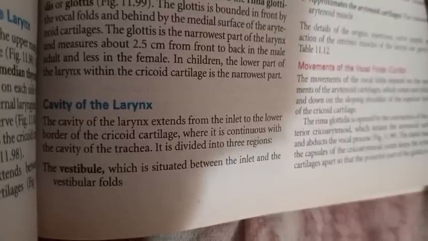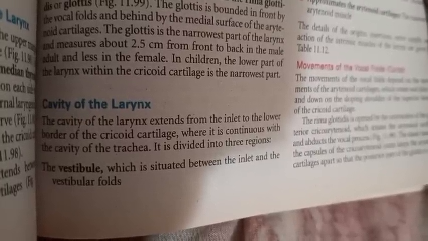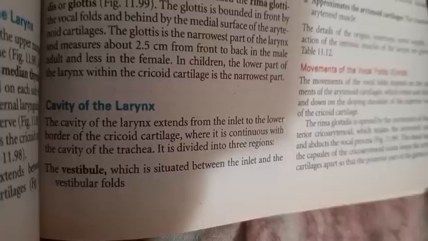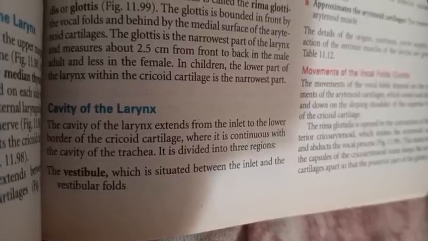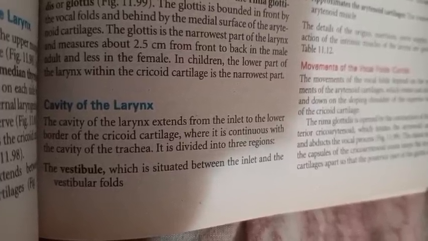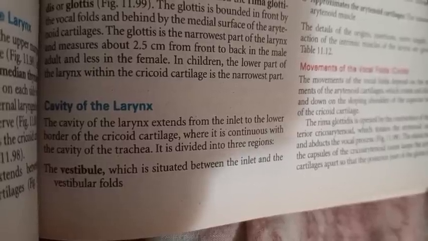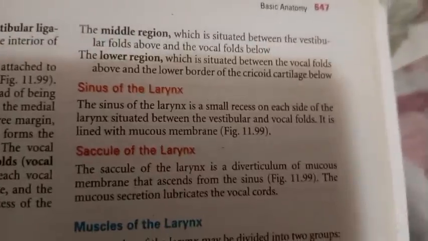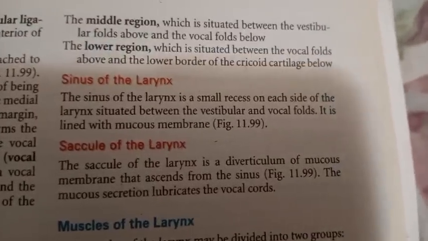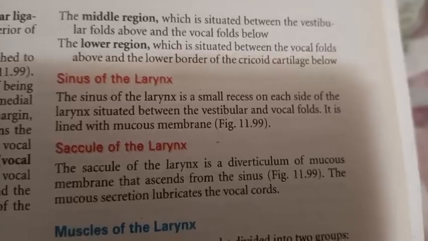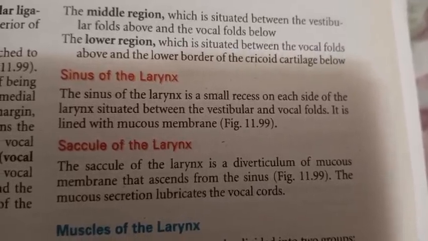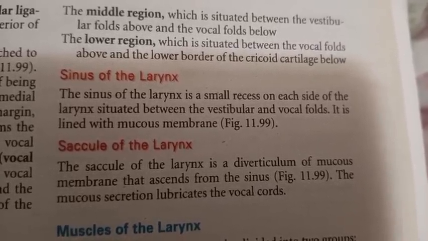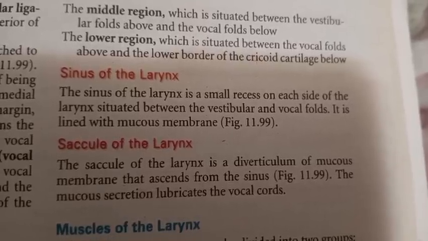The cavity of the larynx extends from the inlet to the lower border of the cricoid cartilage, where it is continuous with the cavity of the trachea, and it is divided into three parts. The vestibule is situated between the inlet and the vestibular folds. The middle region is situated between the vestibular fold above and the vocal fold below. The lower region is situated between the vocal folds above and the lower border of the cricoid below.